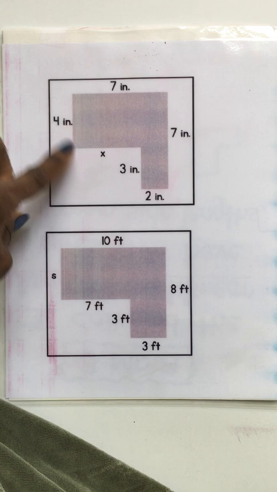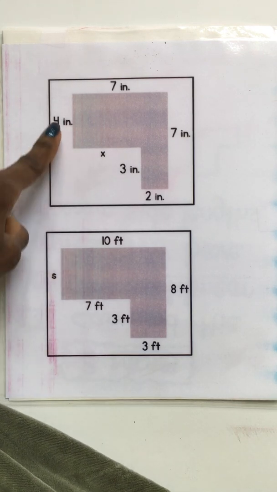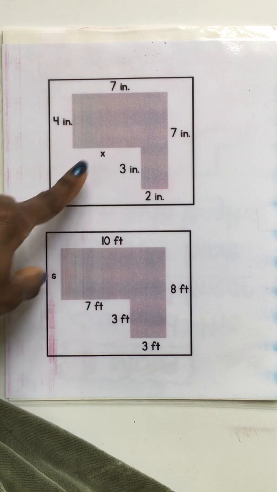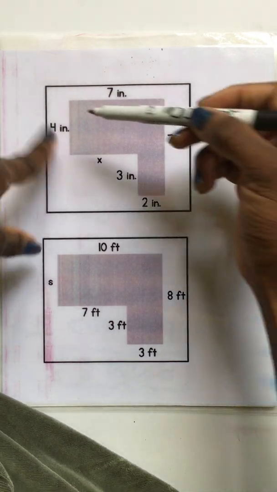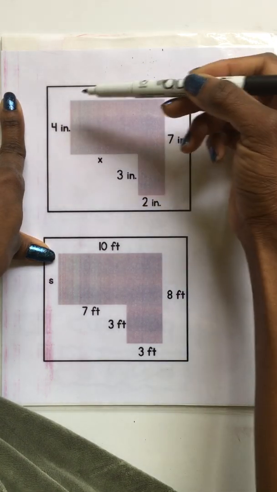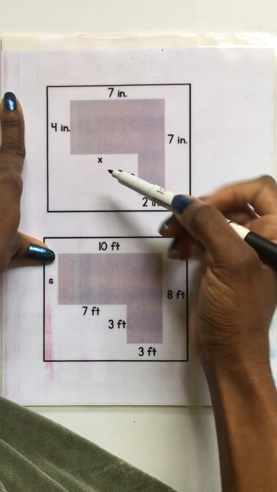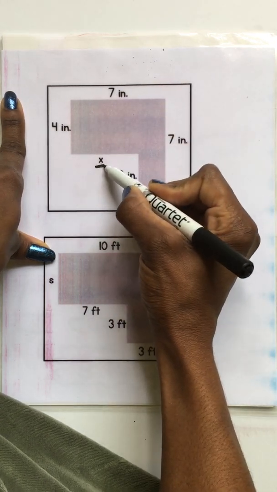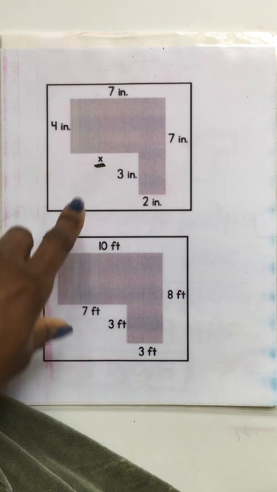Okay, here we have two rectilinear or irregular shapes with missing side lengths. Let's take a closer look at this first one. Here I want to find the perimeter of this entire shape. I have my measurements for pretty much all my sides except for one. I'm missing the measurement for this side right here. So I want to go ahead and use what I know to find the missing or unknown side length.